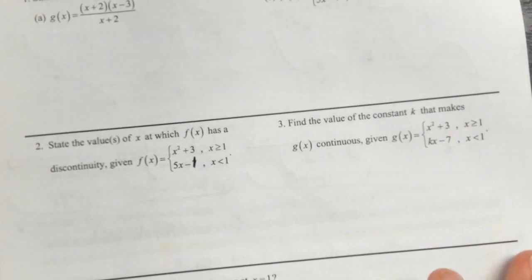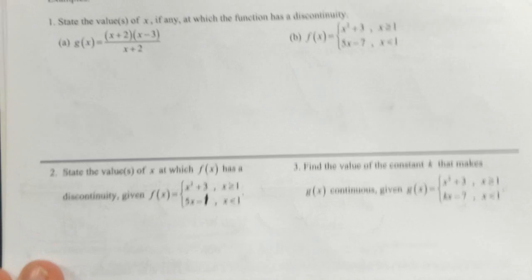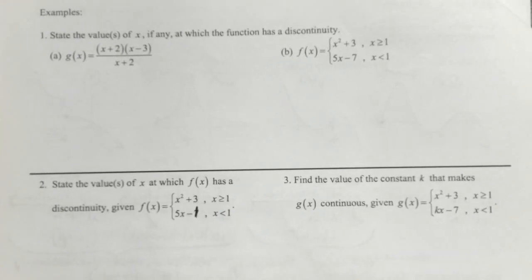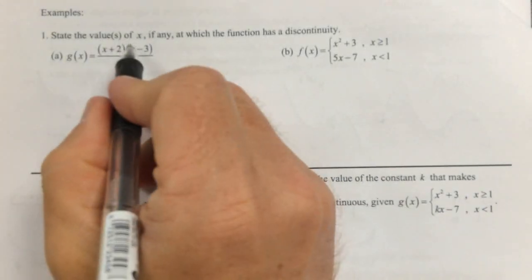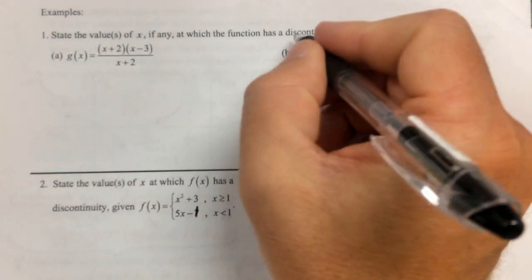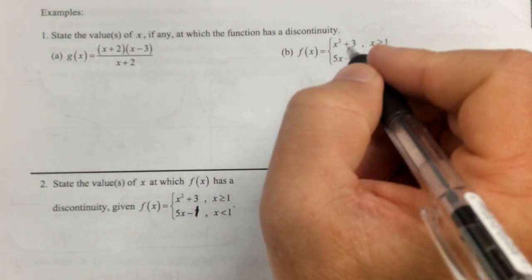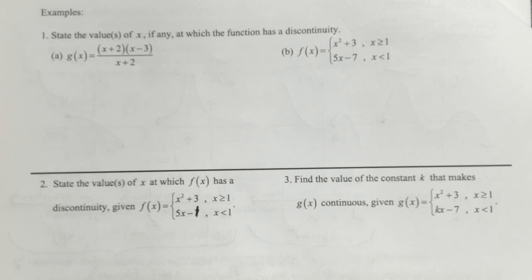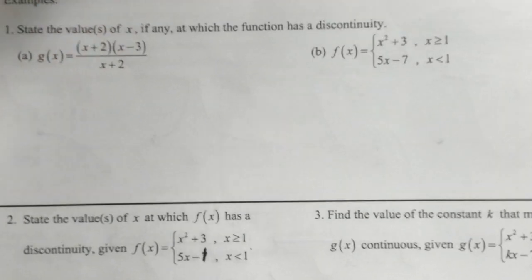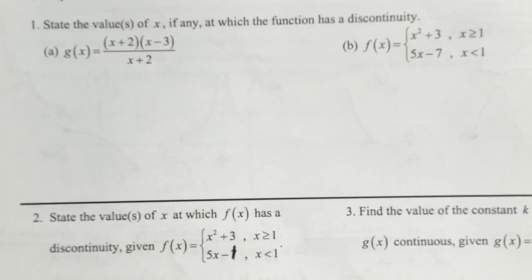Okay, example. State the values. So now we're going to use this. Some of these are pretty easy. State the values of x, if any, at which the function has a discontinuity. So looking at example A, where would that thing have a discontinuity?